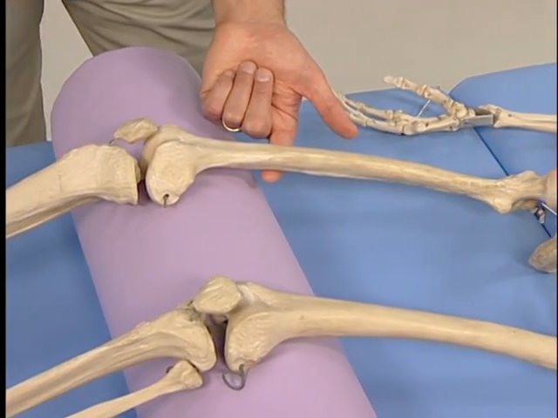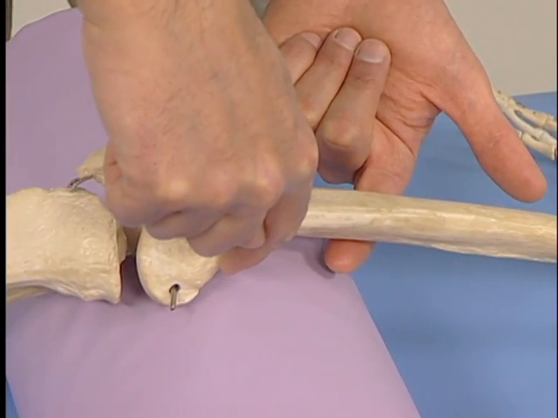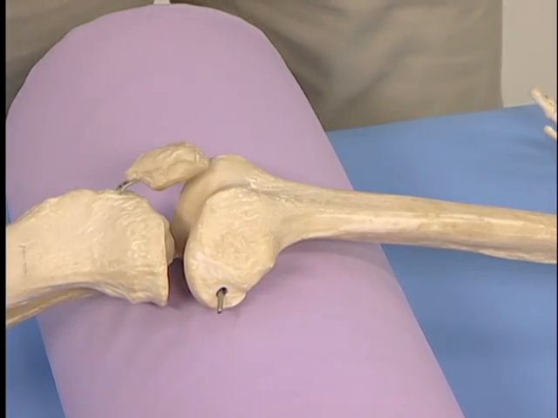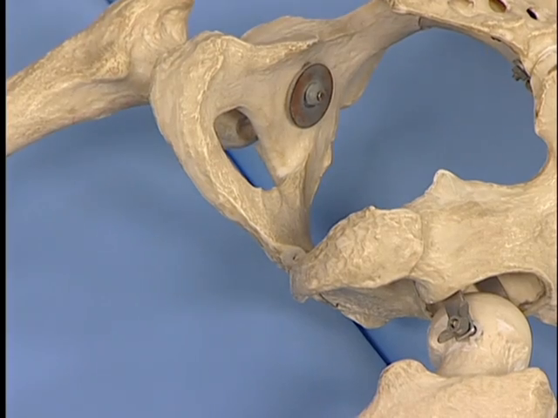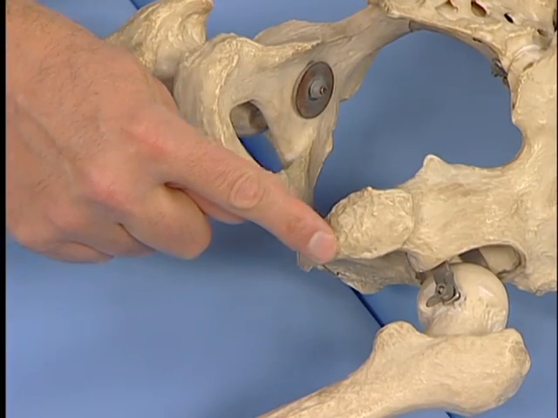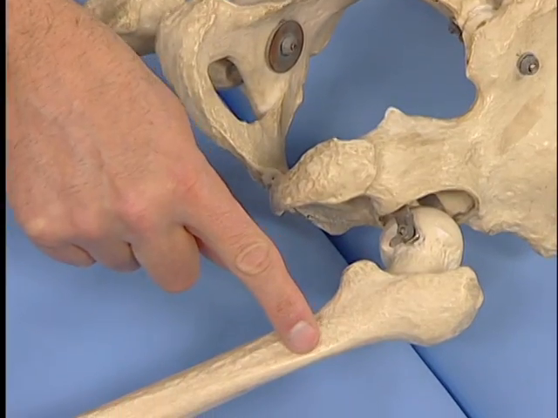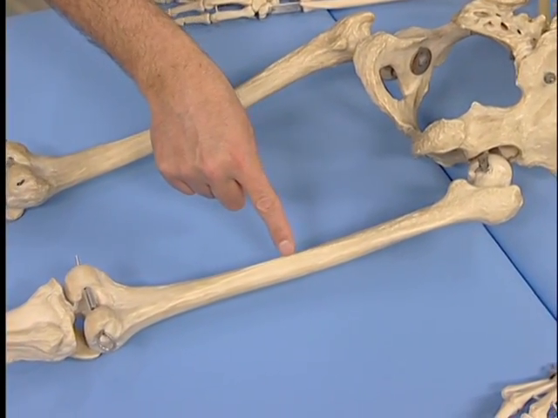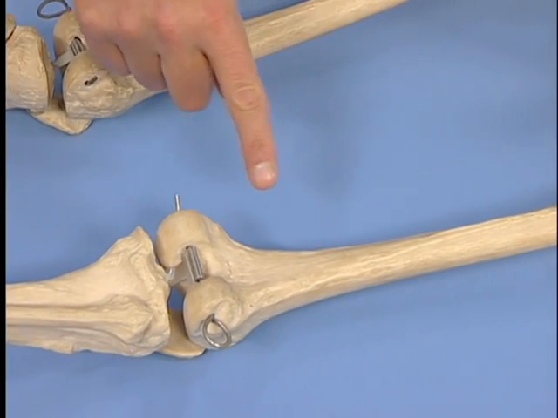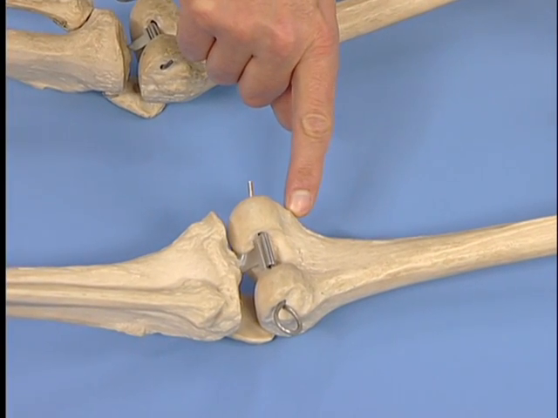It runs down the linea aspera and the medial supracondylar line of the femur, and then it attaches also to the adductor tubercle on the medial condyle. Looking at the attachments from the posterior side, it attaches proximally to the inferior pubic ramus, the ischial ramus, and the ischial tuberosity. It then attaches distally to the gluteal tuberosity, the linea aspera, the medial supracondylar line, and then there's a little gap, and then it has fibers going to the adductor tubercle on the medial condyle of the femur.